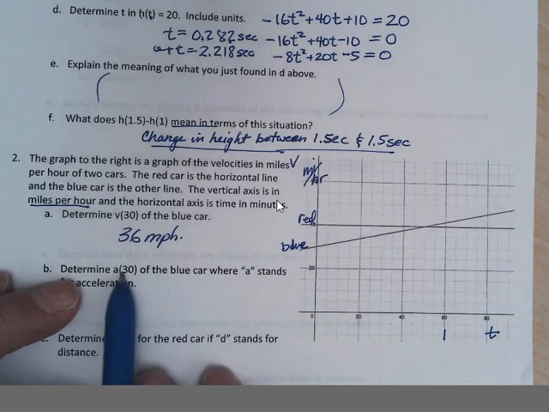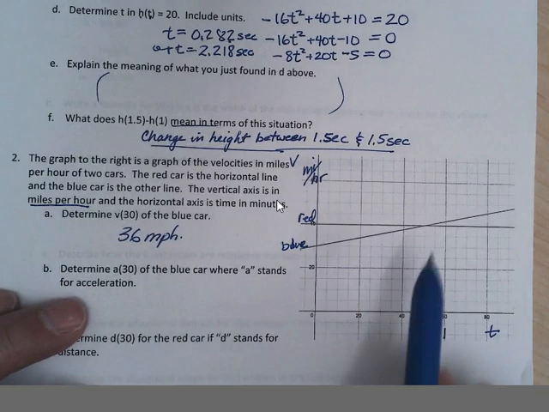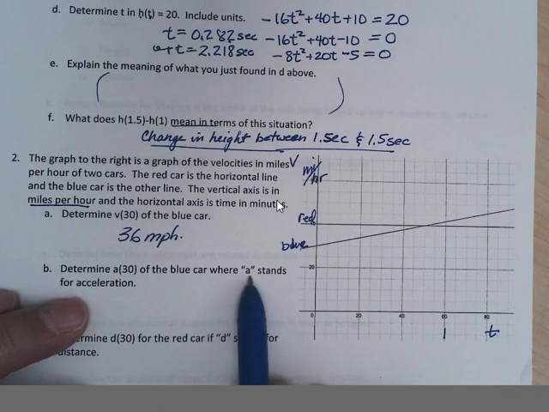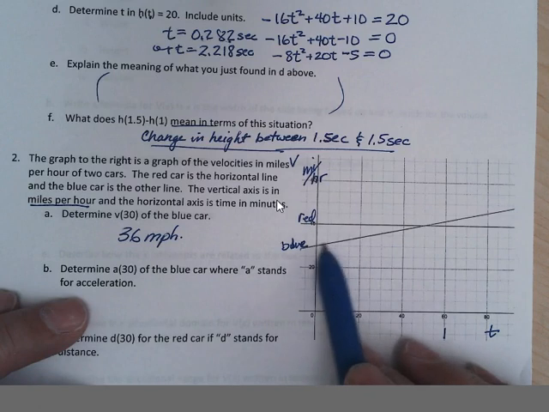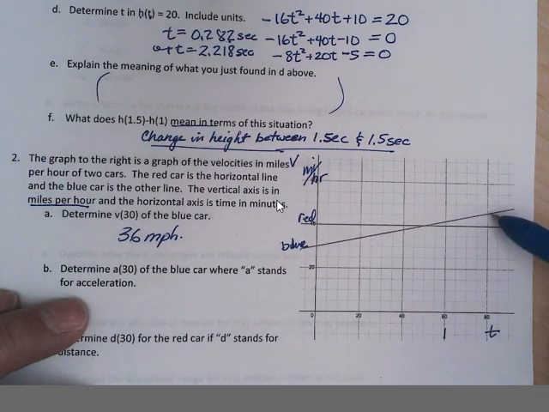Determine the acceleration of the blue car. The acceleration is the change in the velocity. Is the velocity changing for the blue car? Well, the blue car is changing, and the change is the slope.